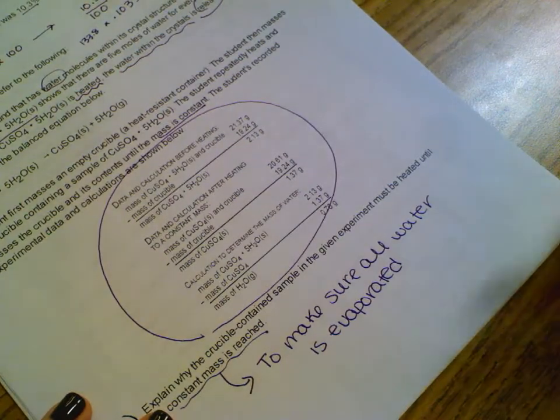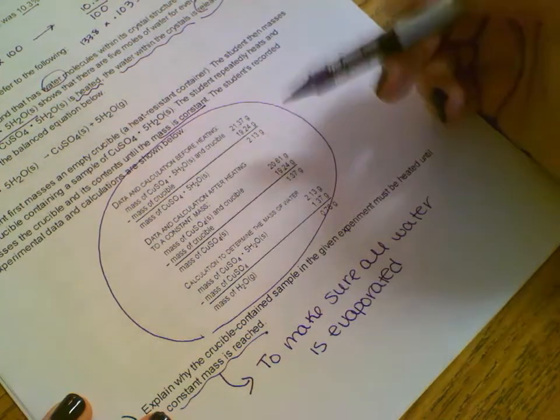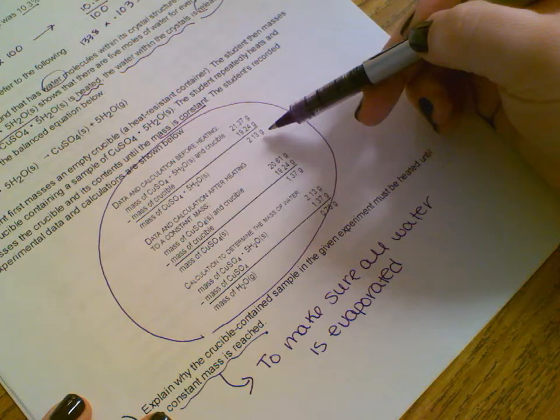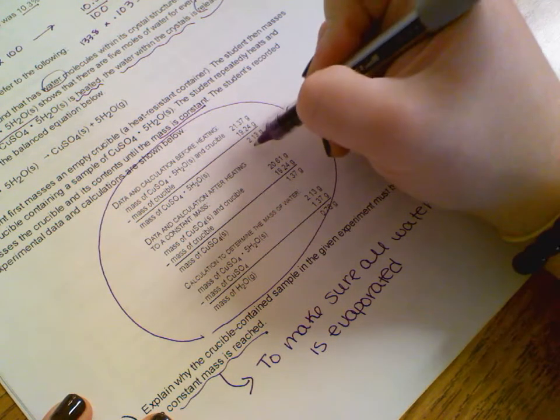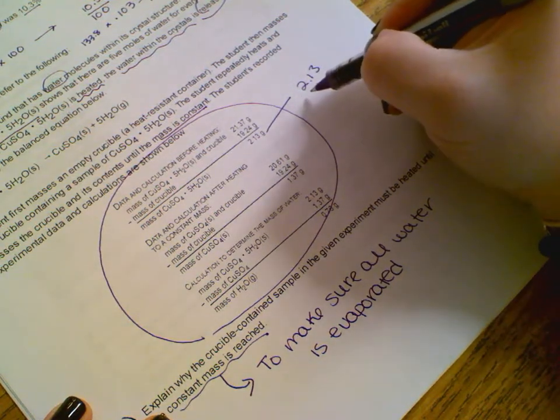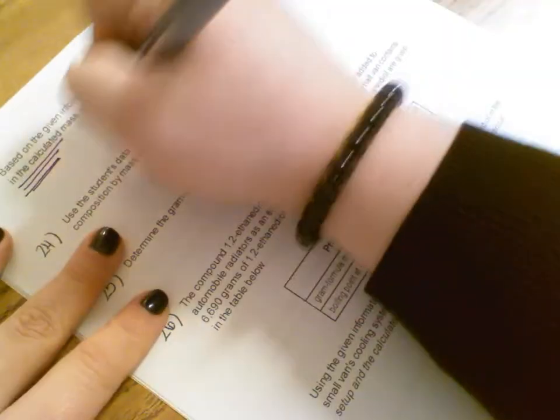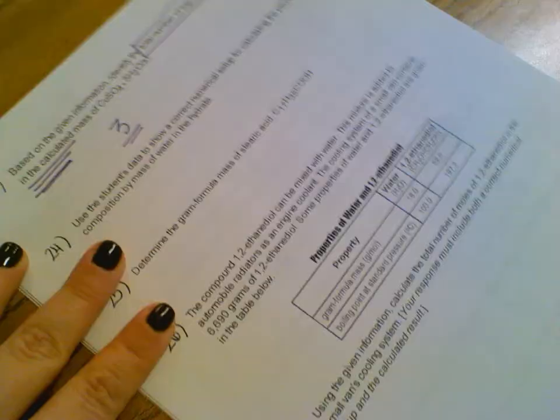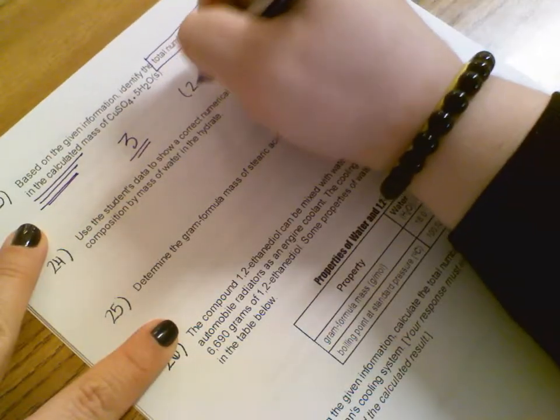So my calculated mass of CuSO4·5H2O is right here. It is 2.13. If I look at the significant figures, there are 1, 2, 3 significant figures. So 3 is your answer because the number is 2.13.